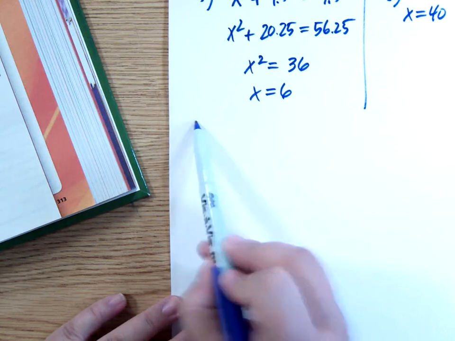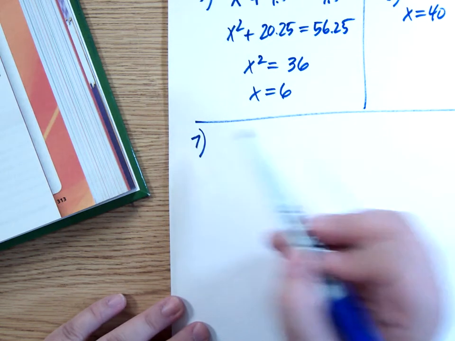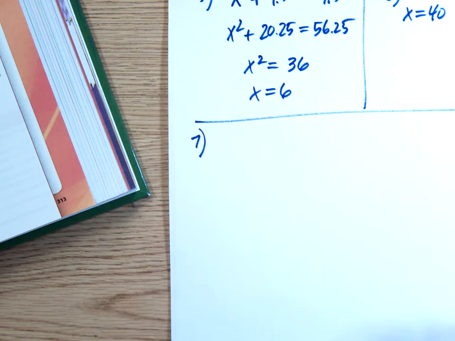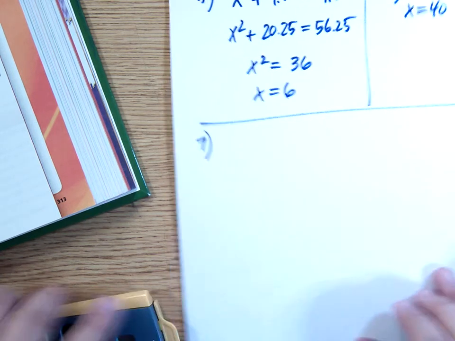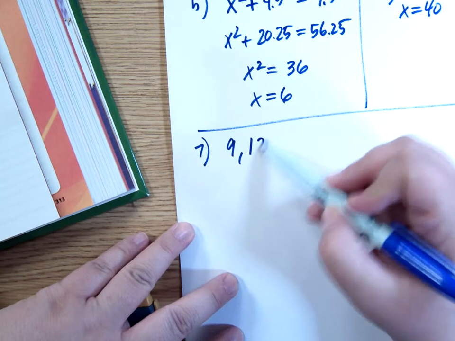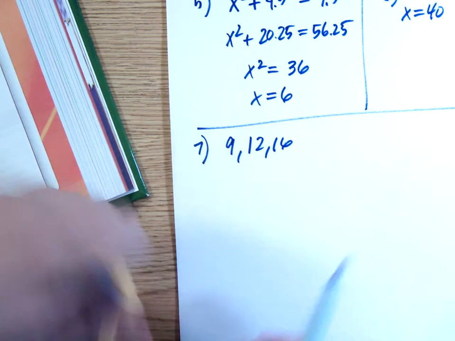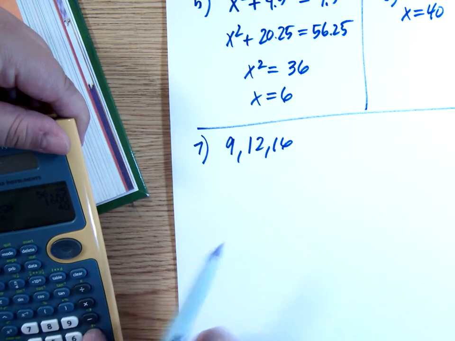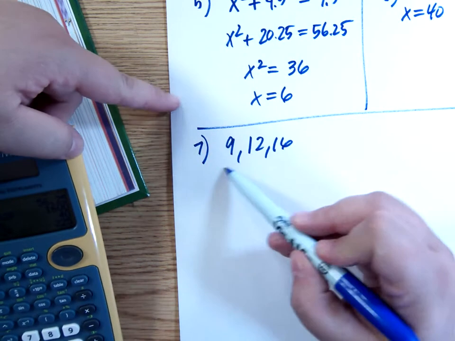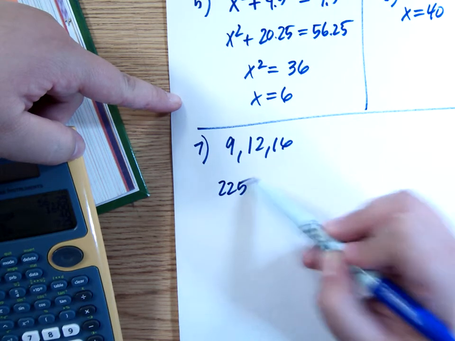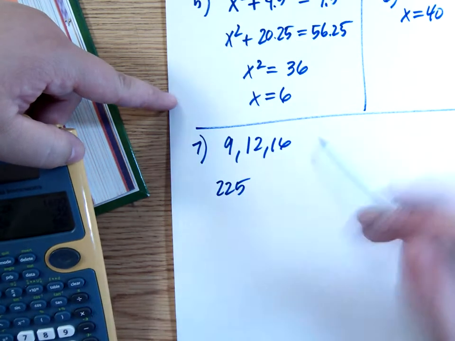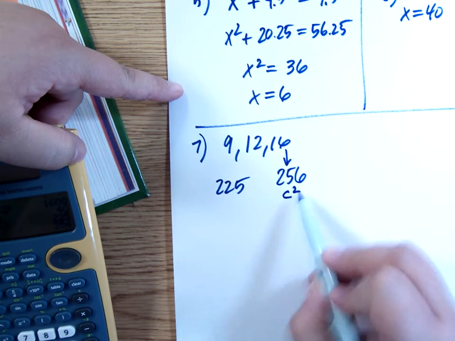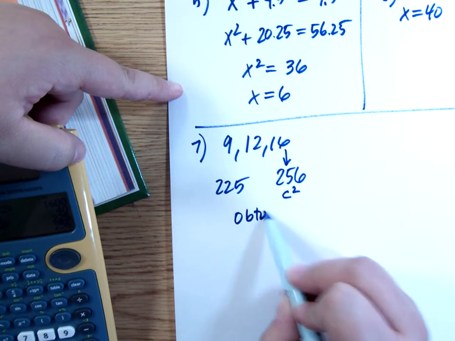Number 7 through 10, remember I said don't worry about whether it can be a triangle or not. I'll tell you right now that number 7 can. And I just have to figure out acute, obtuse, or right. So I'm going to do 9 squared plus 12 squared. 9 squared plus 12 squared gives me 225. 16 squared gives me 256.